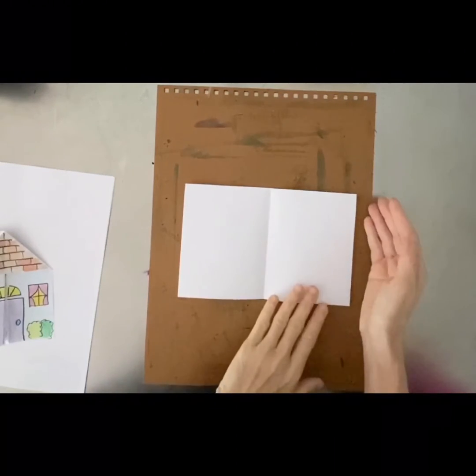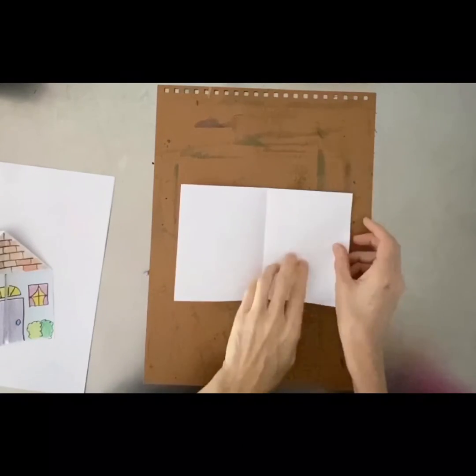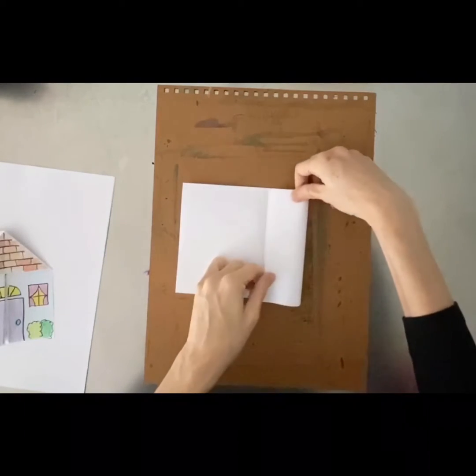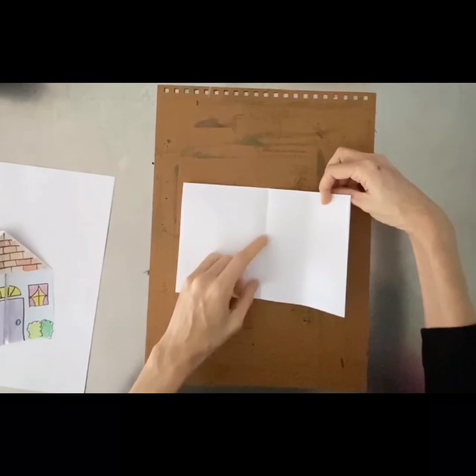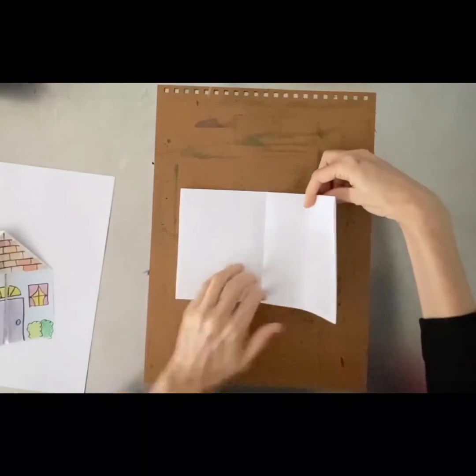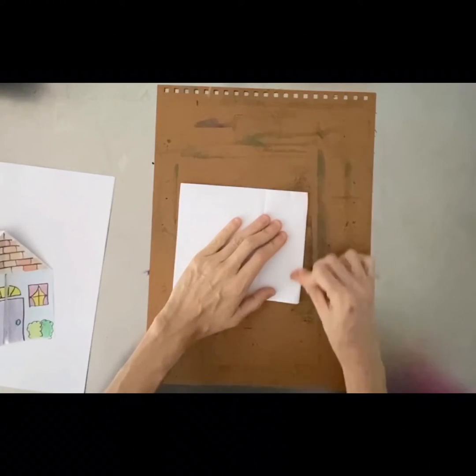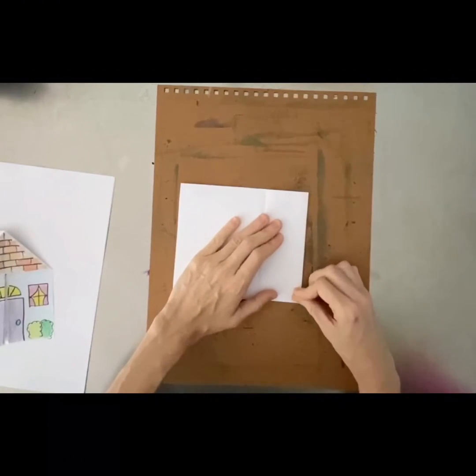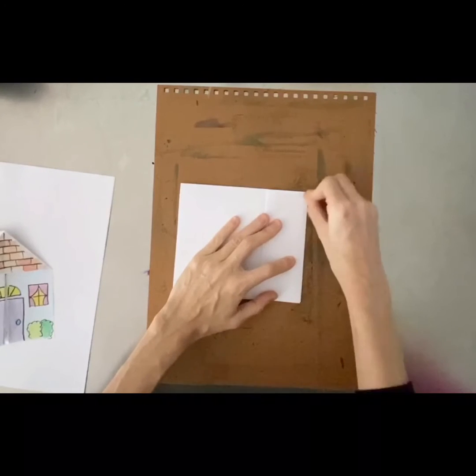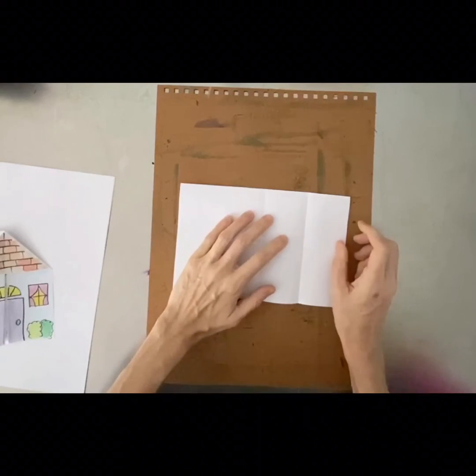So what we're gonna do now is take this side and we're gonna fold it in to meet the middle, where that crease line is. We saw that, right? We're gonna fold it in and we're gonna put a crease. This one, you can put a pretty strong crease in. And you're gonna open it back up.